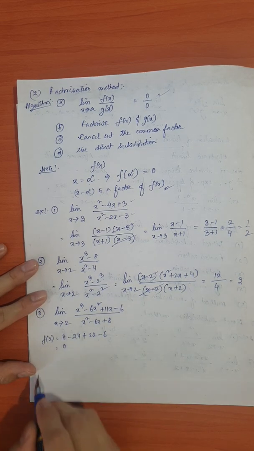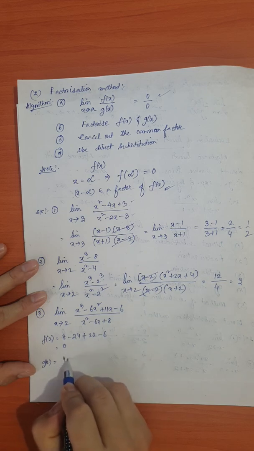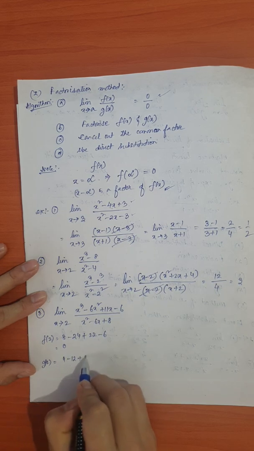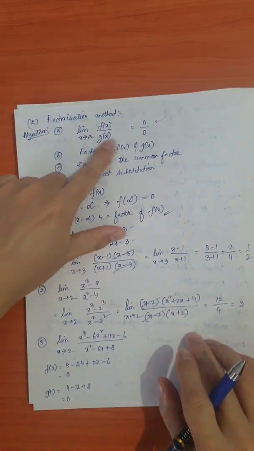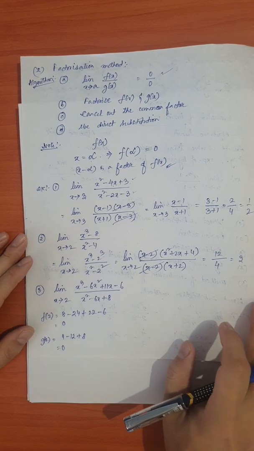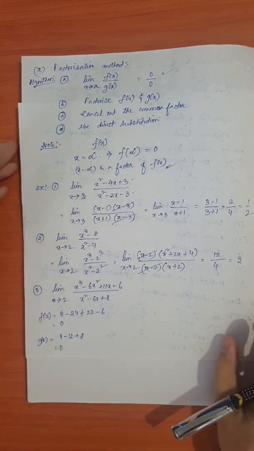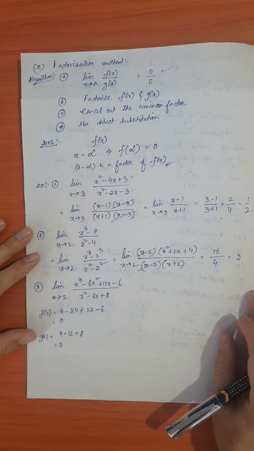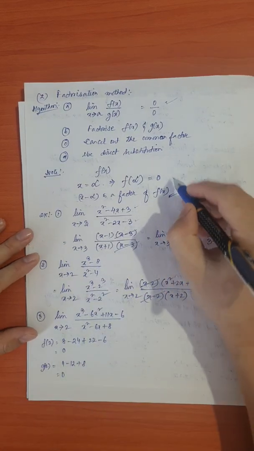Similarly, for the denominator g of x, substituting x is 2: 4 minus 12 plus 8 is 0. Now we get the indeterminate form. We need to factorize. I know for a quadratic equation we factor using splitting the middle term. But what about a cubic equation, where splitting the middle term doesn't work? So for that we will be using this one.